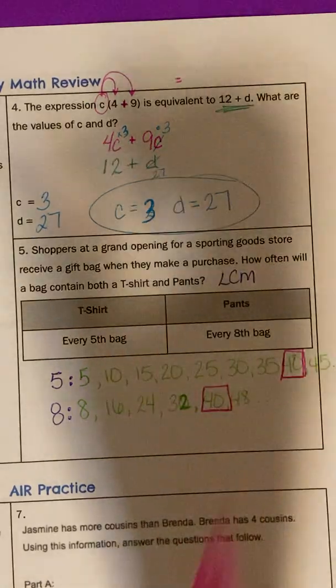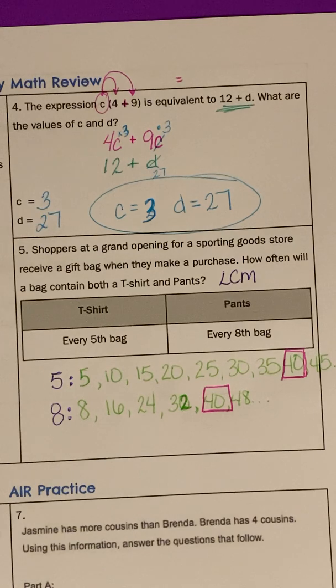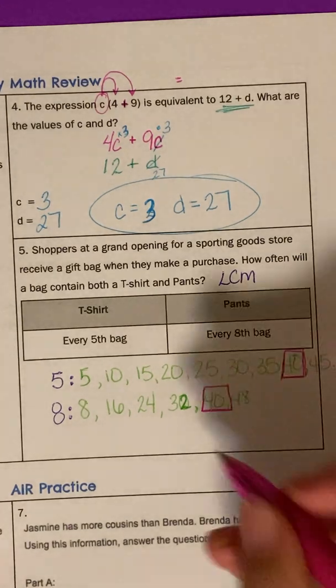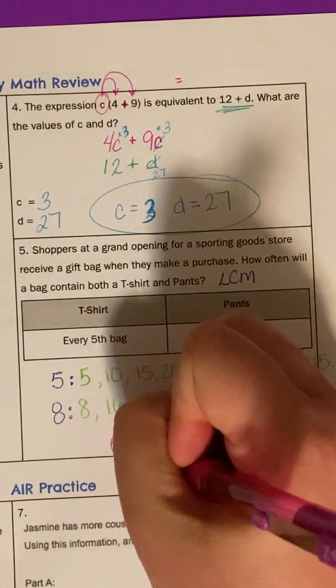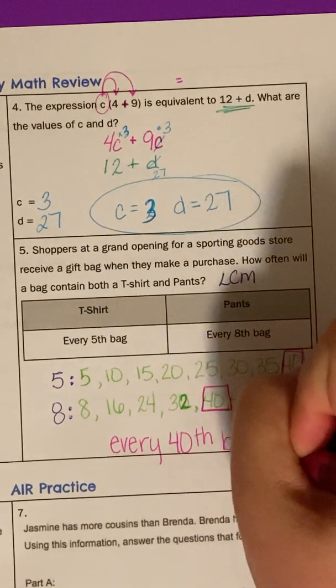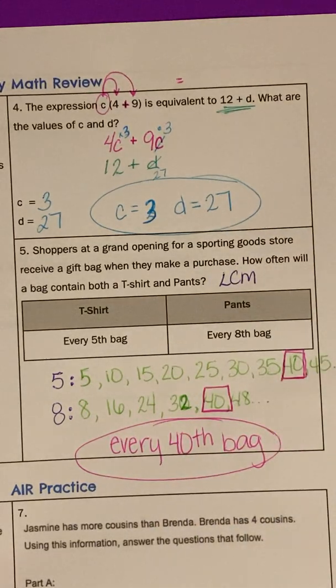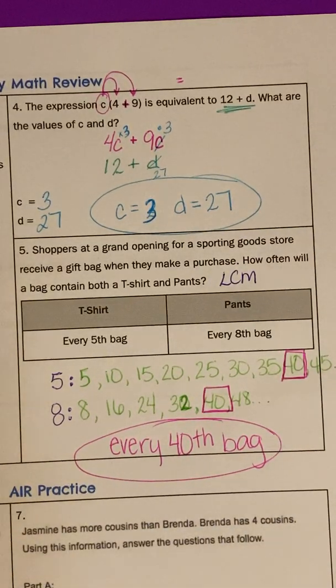So the first number that they have in common, 40, is going to be our least common multiple. So how often will a bag contain both a t-shirt and pants? Every 40th bag. Whoa, my handwriting is sloppy, I apologize. That is what you're going to write in the Google form for the lesson today. All right, we're going to move right along to our practice questions.